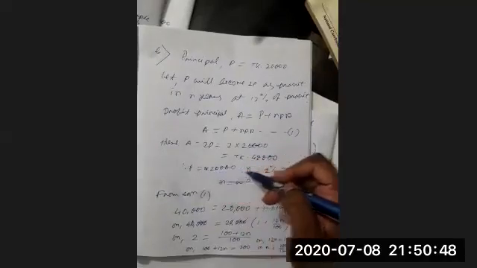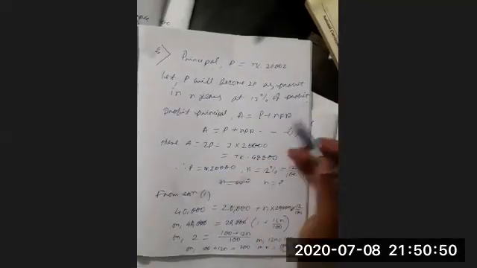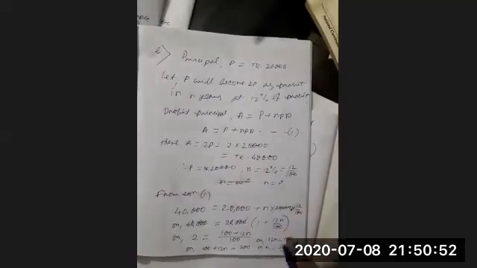P ছিল 20,000 আর 12%. From equation 1 submit this value. We have got the value of n equal 8 by কত হলো 25/3 নাকি একটা ভ্যালু আছে। 25. Okay, 8 years, 4 months. ওইটা জানতে চাইছে, এই যে n time 8 and 1/3 years.